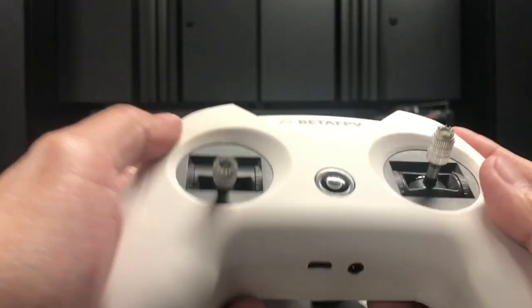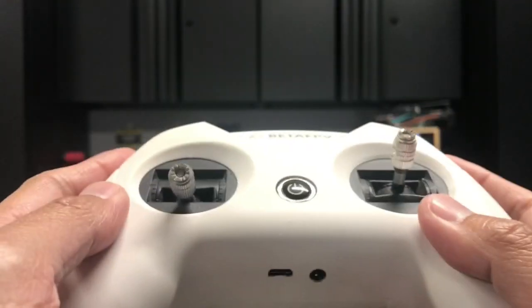What expo does is it numbs down the point at which your quad reacts or behaves wildly during turns or rolls or flips versus normal kind of cruising, which is at the center stick.